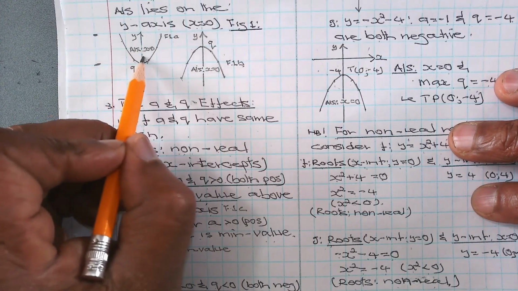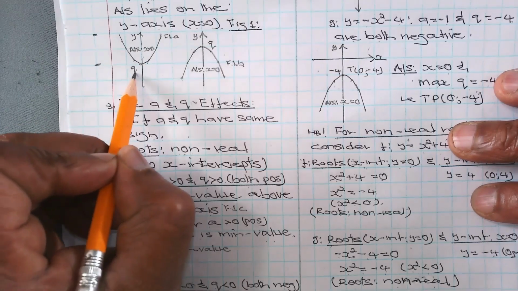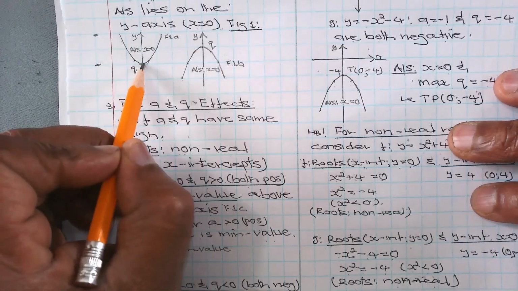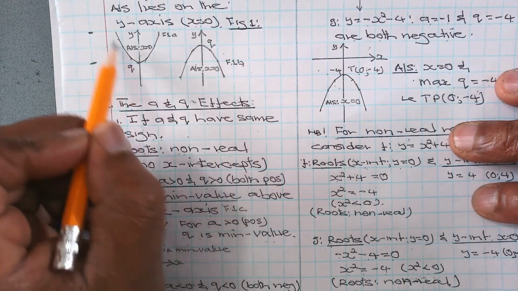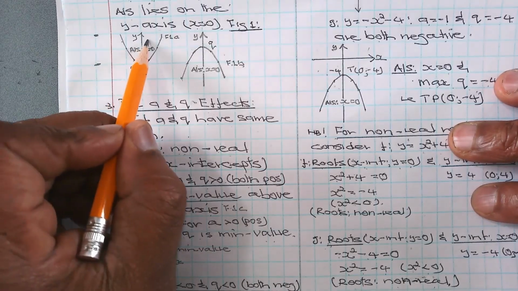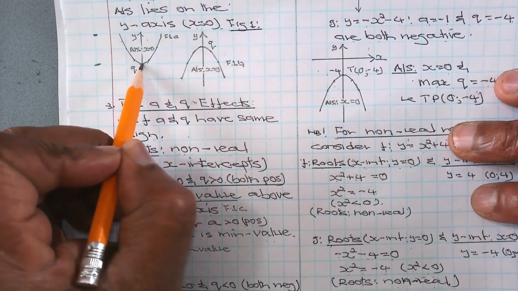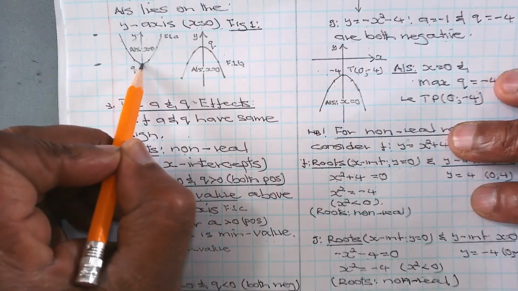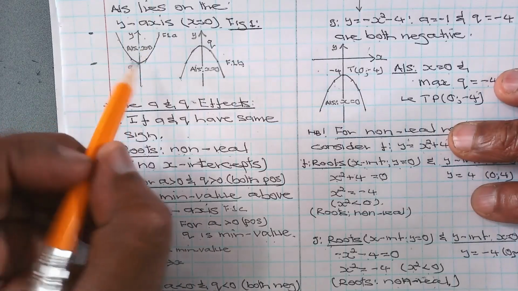If the a value is positive, the q value is the minimum value. If it opens upward, the a value is positive. It means the q value is the minimum value. It's important. Everything here is important.